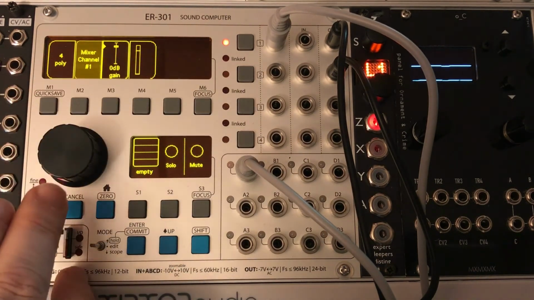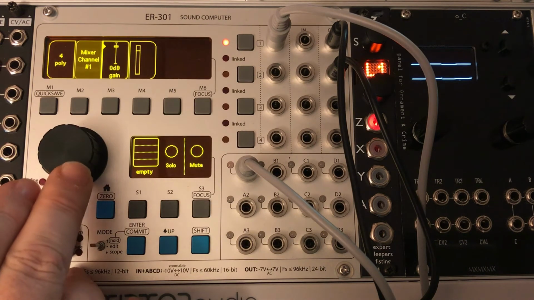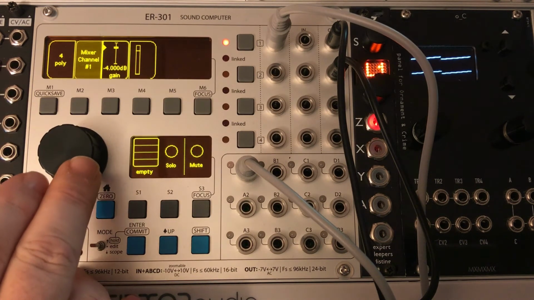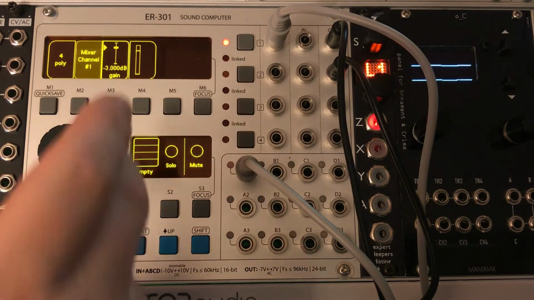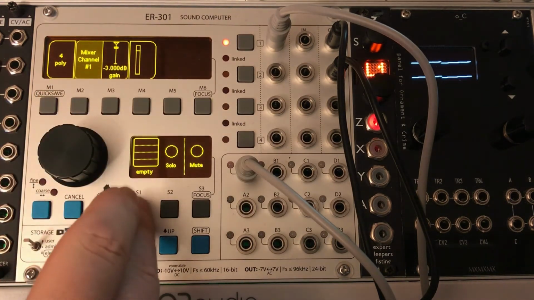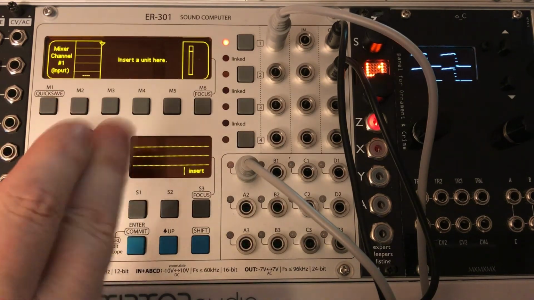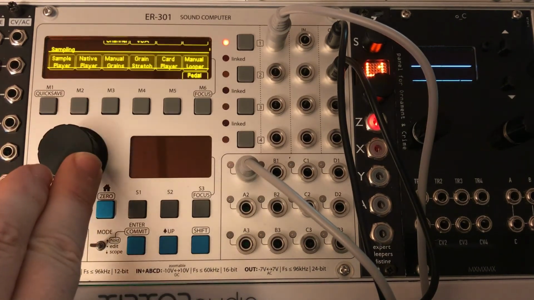And just because we could have up to 4 sample players playing, I don't want anything to clip, so I'm just going to reduce the gain of this out of the get-go. I'm going to bring it down maybe 3 dB. And let's jump down inside this mixer, and we'll put in a sample player.